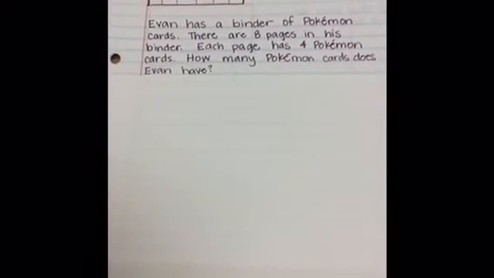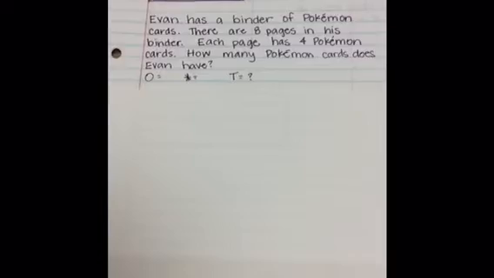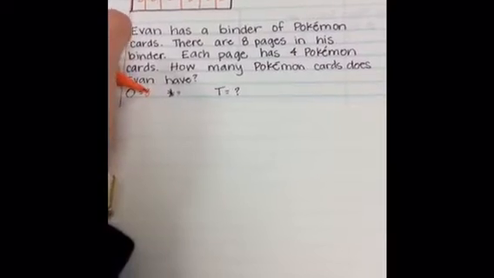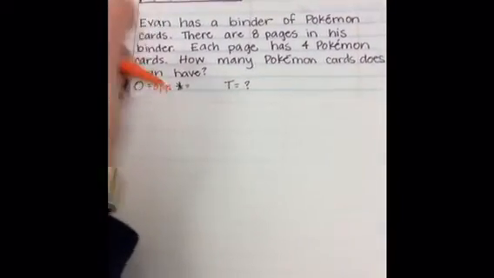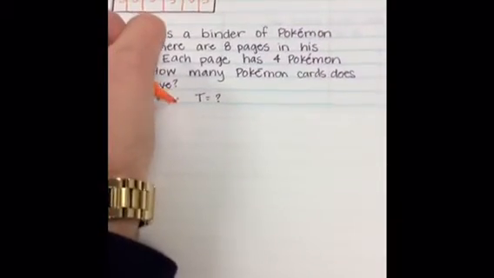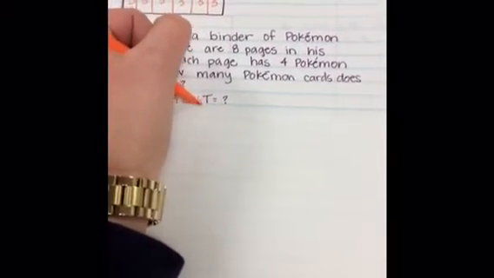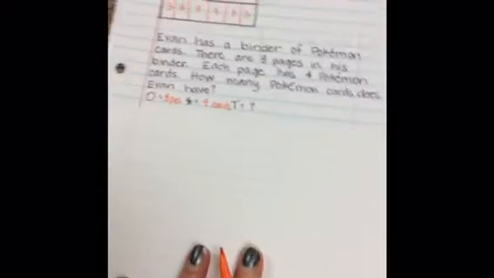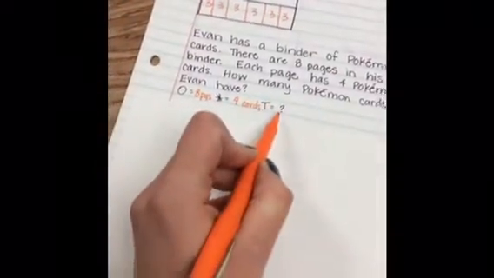So if we're looking at this problem, the circles would be the pages, the 8 pages, because that's what the group of Pokemon cards is. The stars would be the 4 cards. And since we want to know how many total cards he has, we don't know the total.